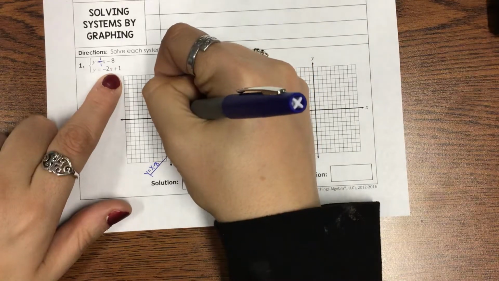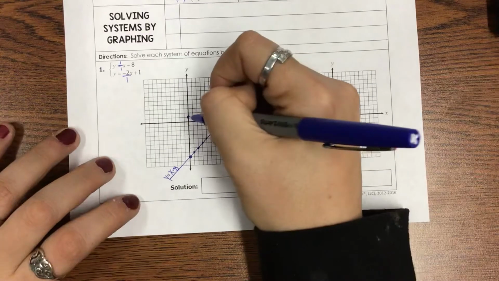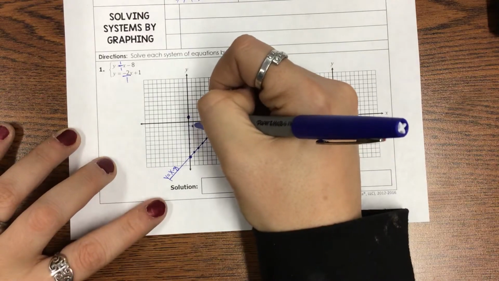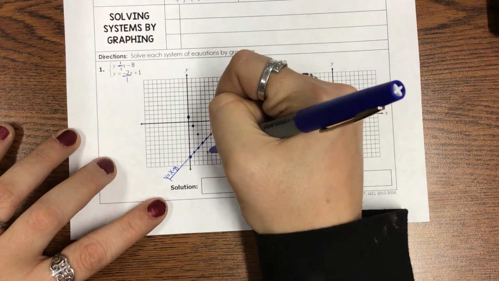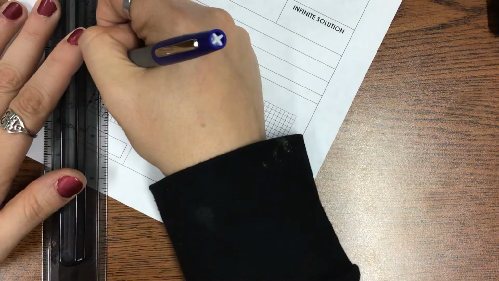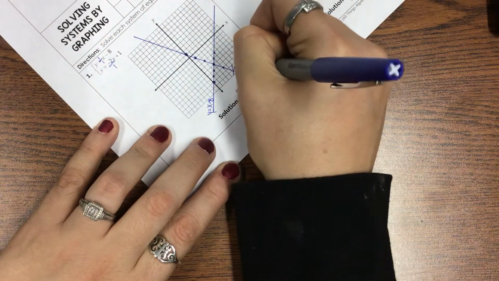So I'm going to start out at positive 1. My slope is negative 2, or negative 2 over 1. Go down 2 over 1, down 2 over 1, down 2 over 1. Give ourselves several good dots. I'm going to label that real quick. y equals negative 2x plus 1.